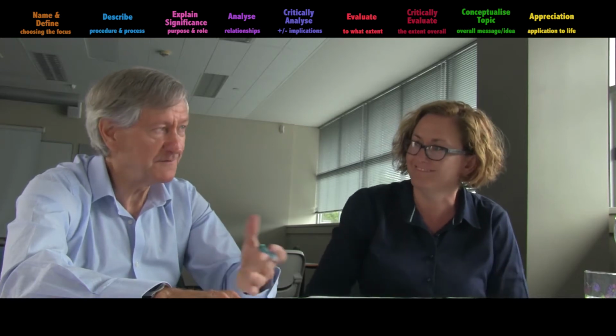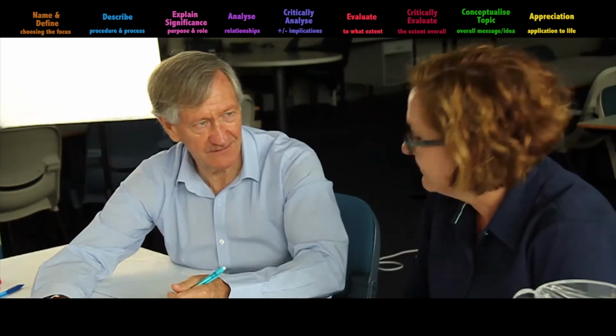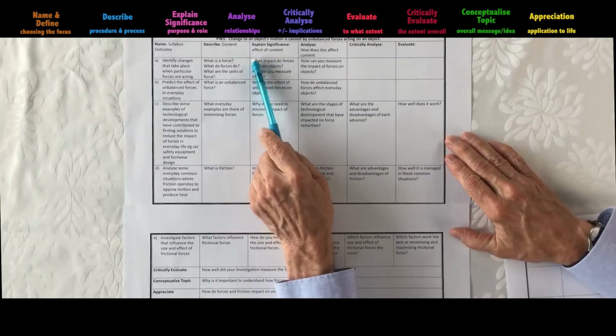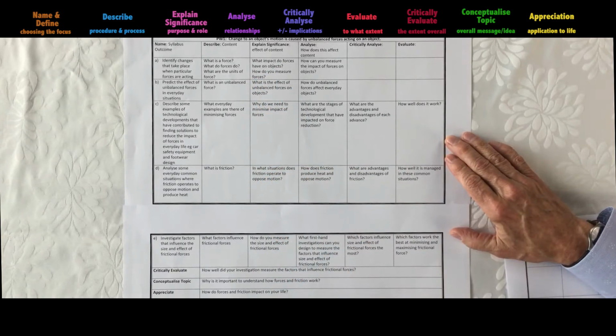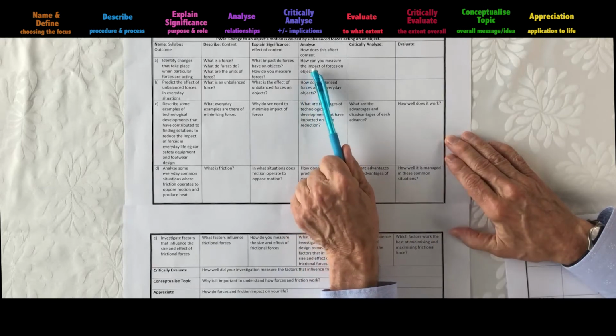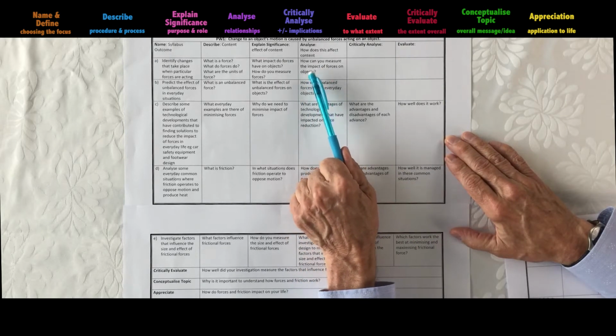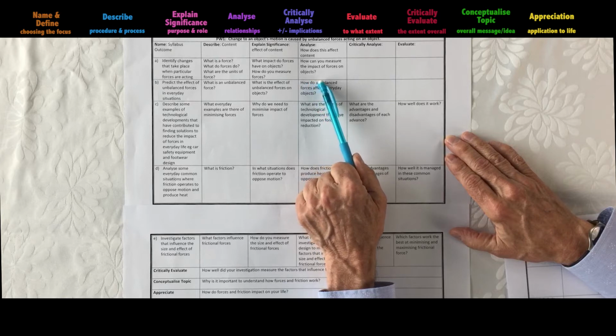I think it would be beautiful if kids were learning this in Year 7, coming to us with the skills ready for Stage 6. And that's why I chose a Year 7 program to start with. So then we go back and explain significant effect on content. What impact do forces have on objects? How do you measure the forces? And then finally, how can you measure, and I like the how here, the impact of forces on objects.